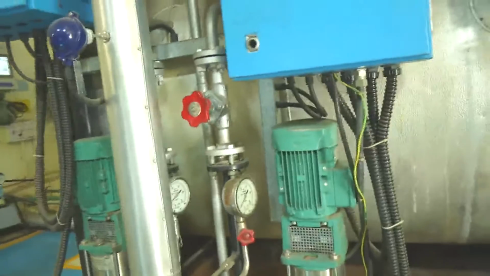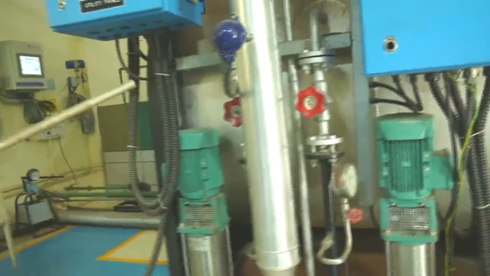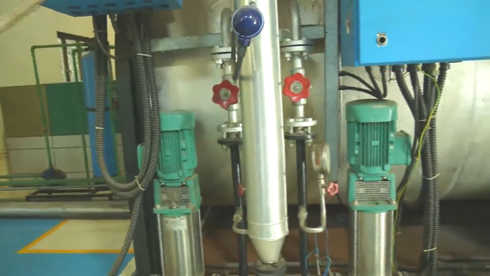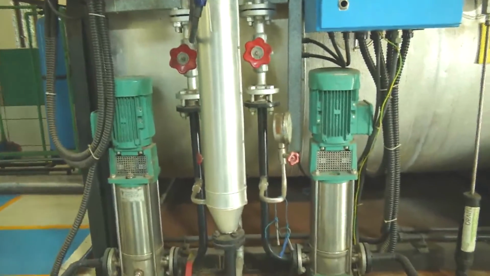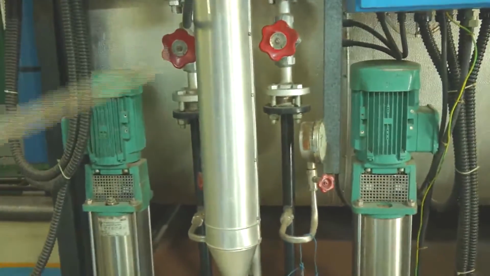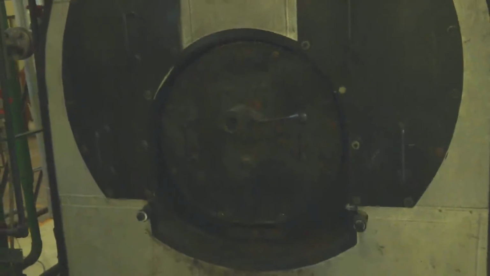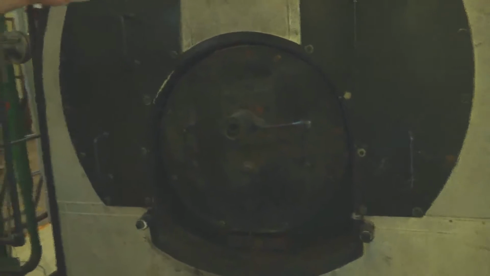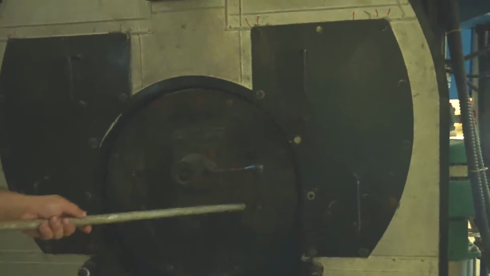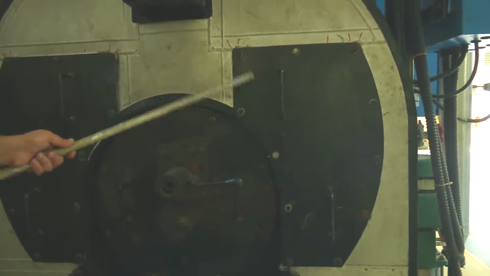These are the pumps. If the water level goes down, then we need to feed water, so we require the pump in that case. Whatever flue gases are generated at the starting point will pass up to this point, then divert its path from here.